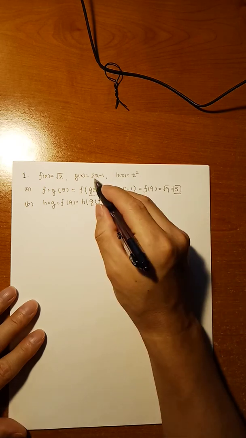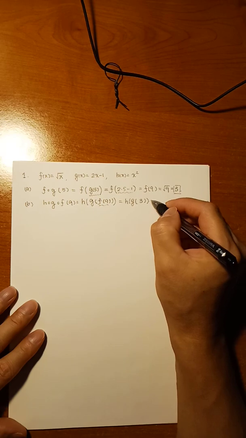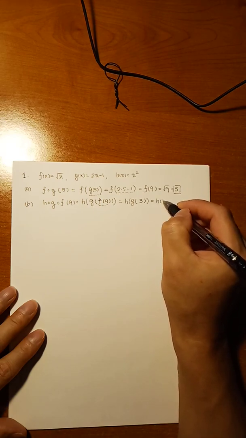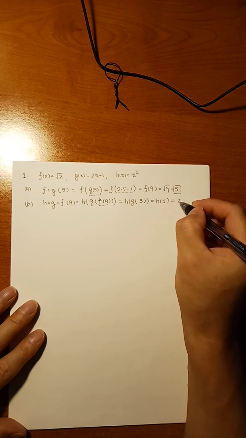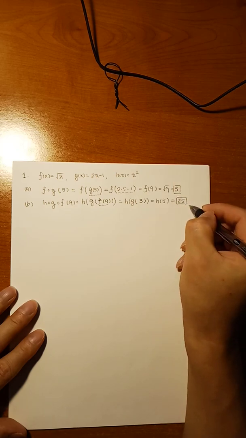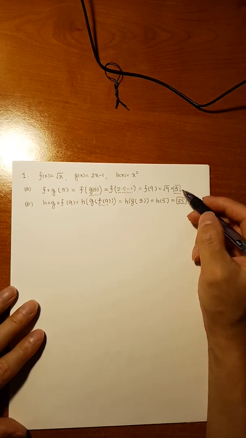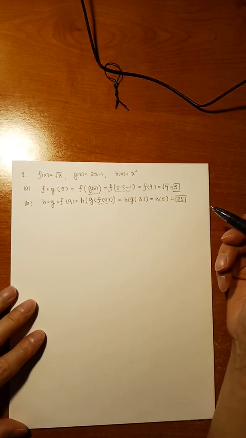And g of 3, 3 times 2 is 6. 6 minus 1 is 5. So g of 3 is 5. h of 5 is 5 squared, 25. So part A has answer 3, part B has answer 25.